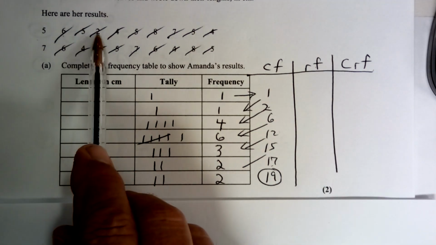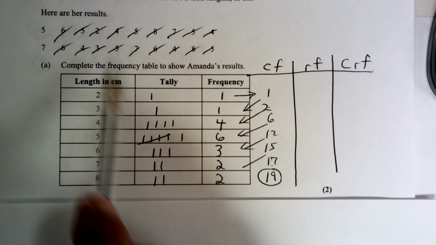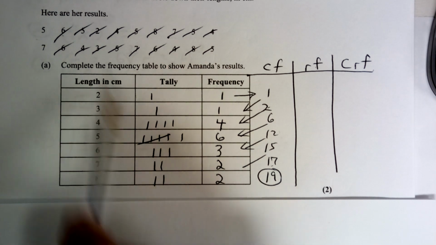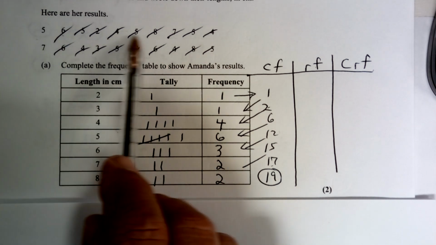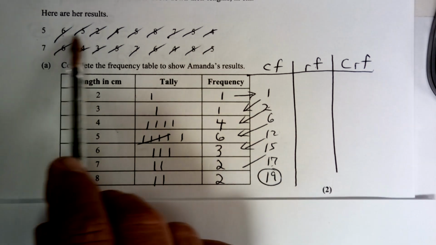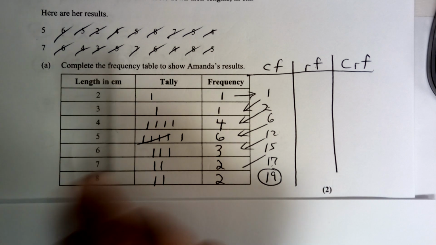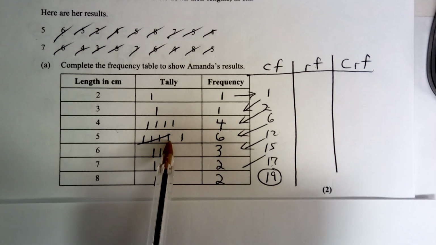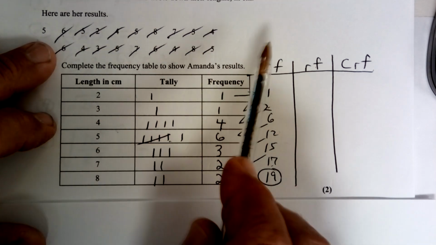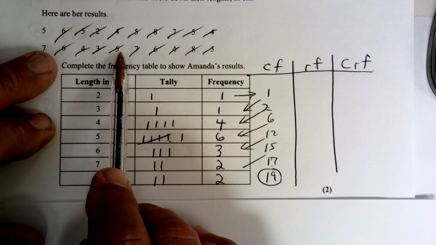1, 2, no more 2s. 3s, 1, 3. 4s, it looks like 4. 5s, 5 5s. And I have 6. Let me see what's going on here. 1, 2, 3, 4, 5. Okay, so it looks like I'm counting only 5.